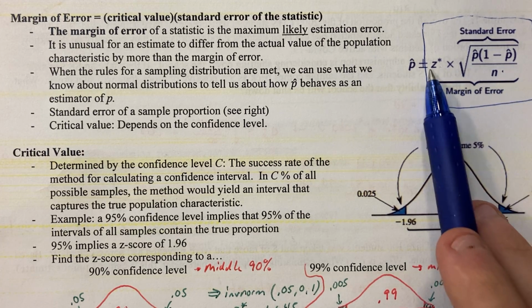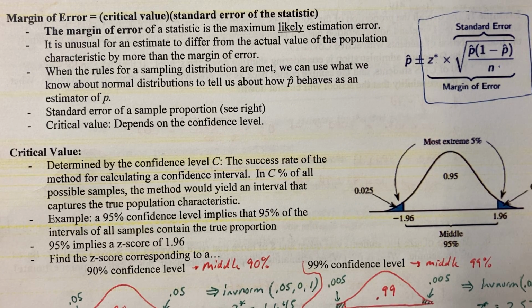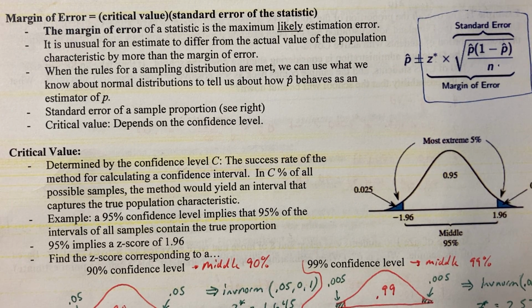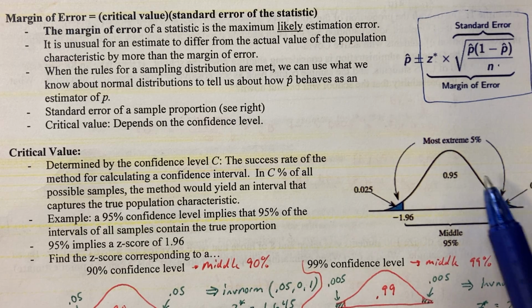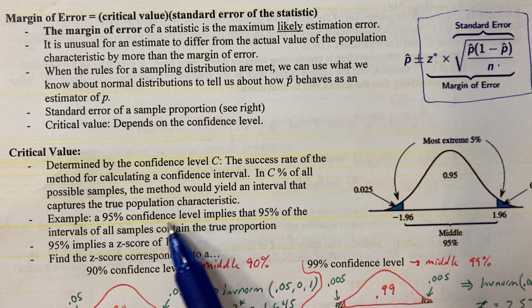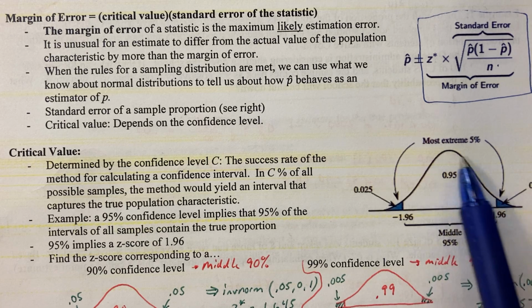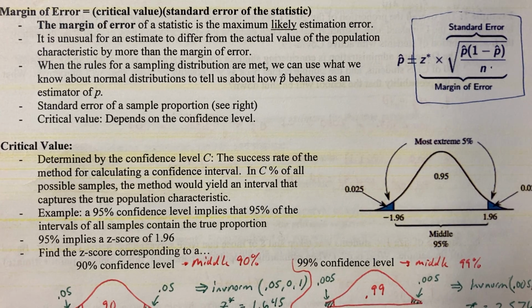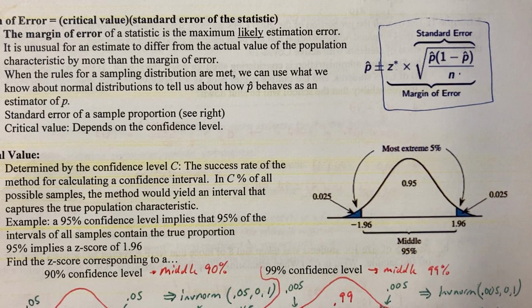And the z-score, the critical value, is determined by whatever confidence level you have. So for example, this is a 95% confidence level. We'd be 95% confident that the number of active cases is 0.8 plus or minus maybe 2%. I don't know, I didn't calculate that yet, but here's how you find the z for your calculation.